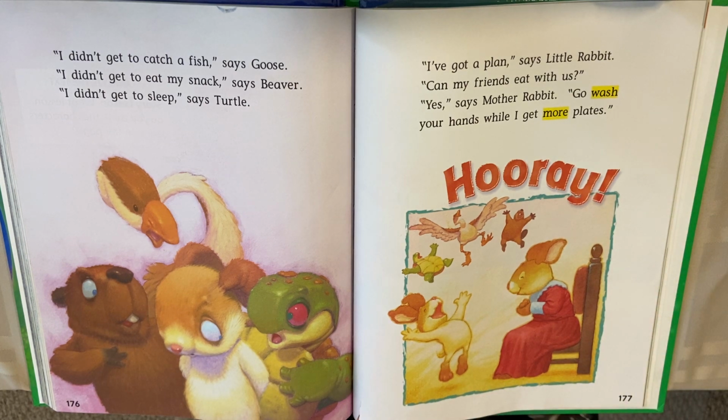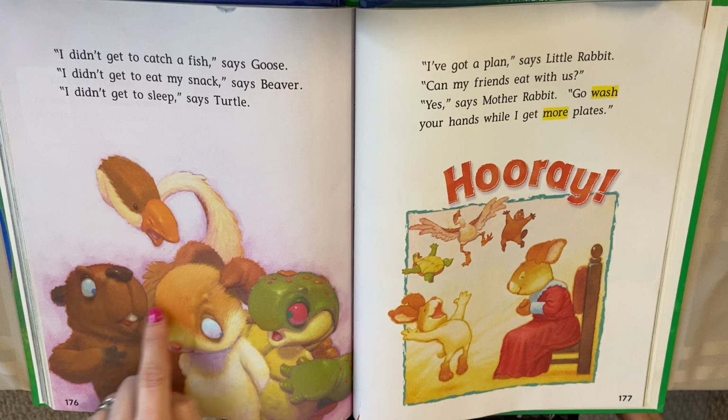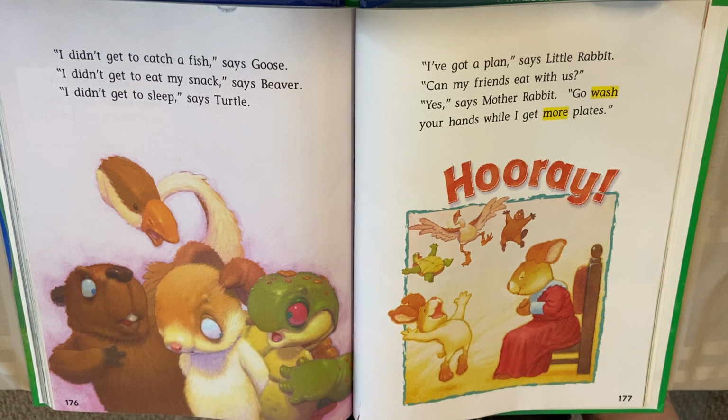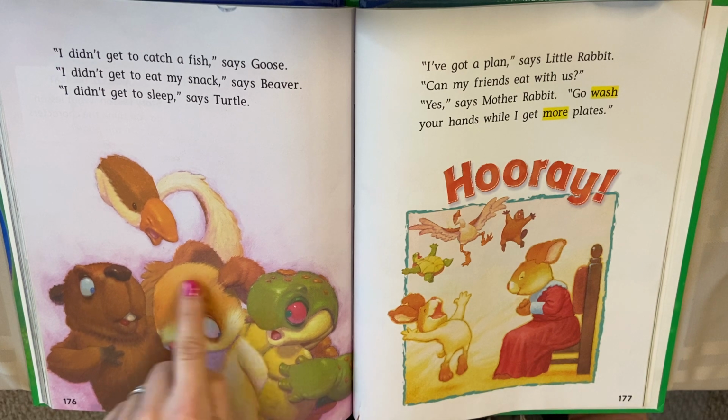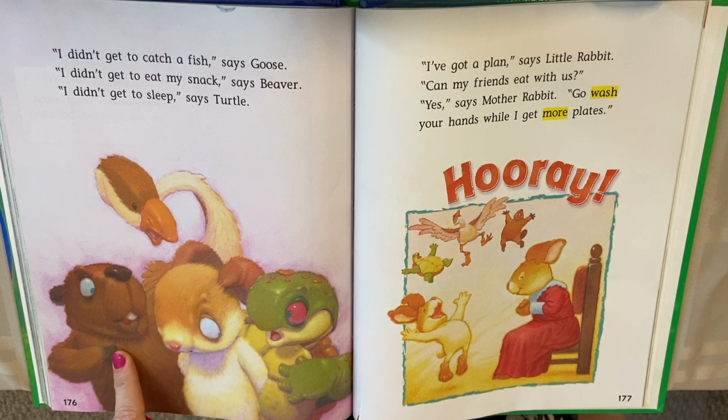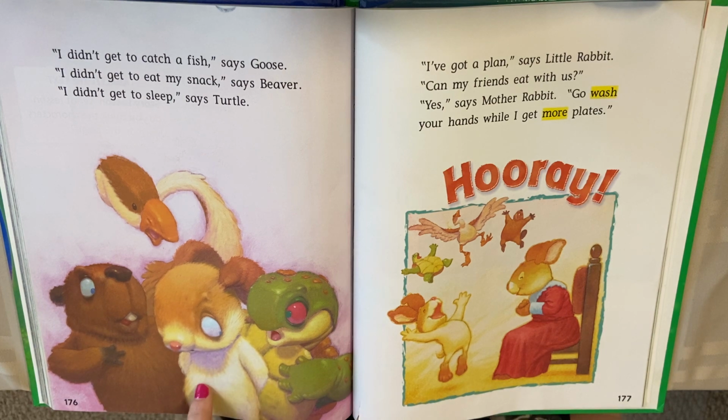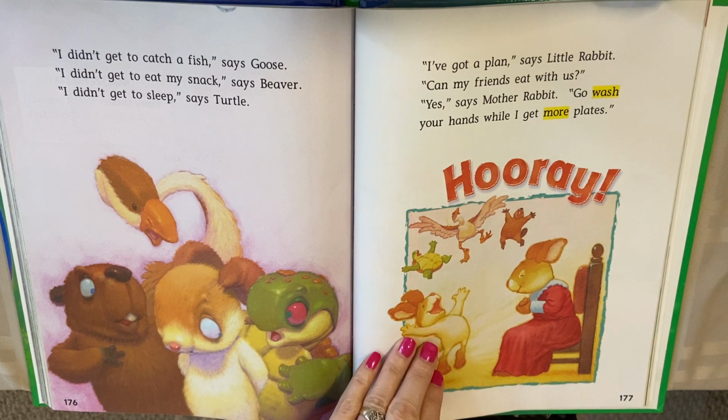Hooray! So remember, all of these guys, they missed out on what they were doing, right? That was the cause. And why did they miss out? What caused them to miss out on all these things? Because Rabbit was yelling, the sky is falling.